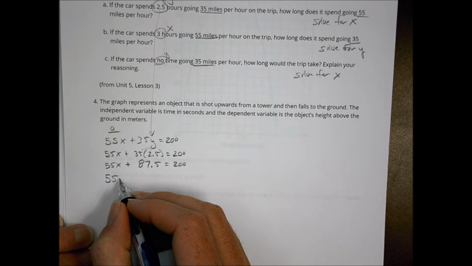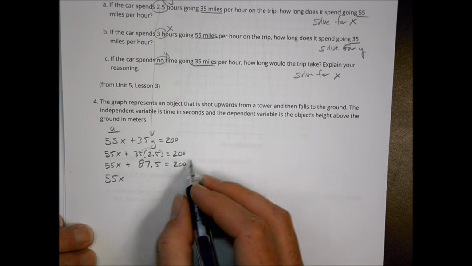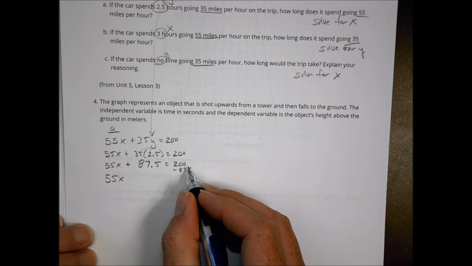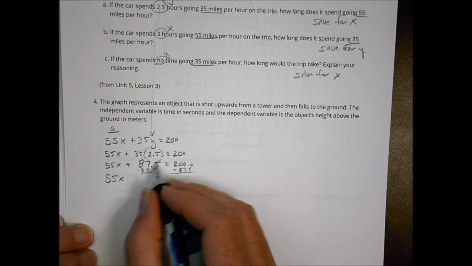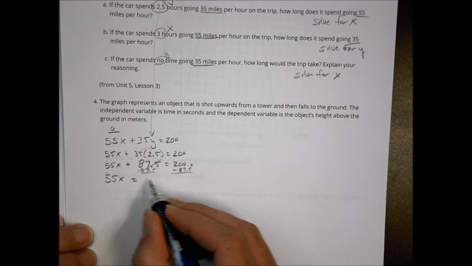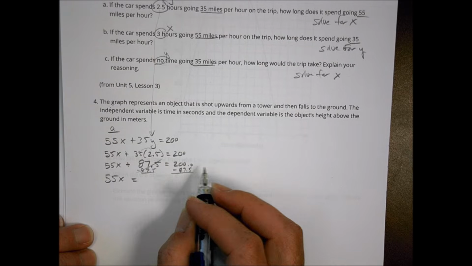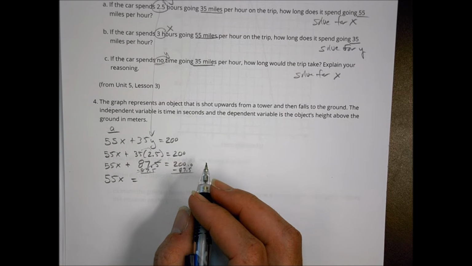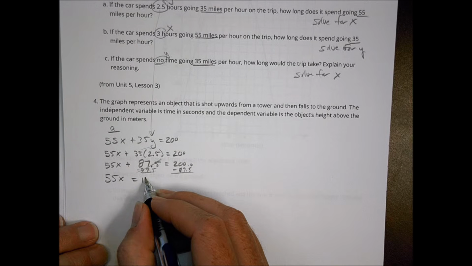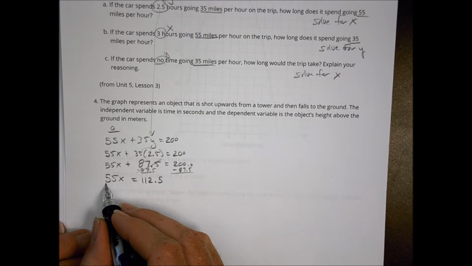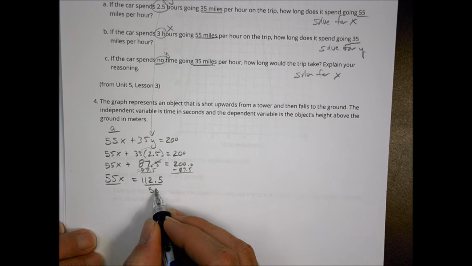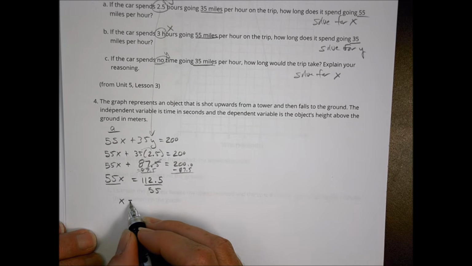So to do that, I'm going to subtract 87.5 from this side and this side. That makes that eliminated there, and I'm left with 200 minus 87.5, right? Which is going to be 112.5.